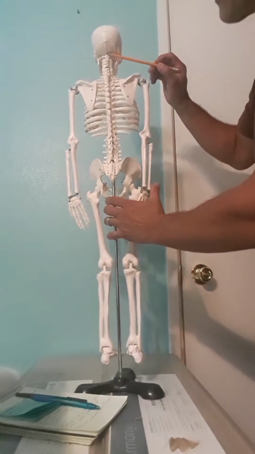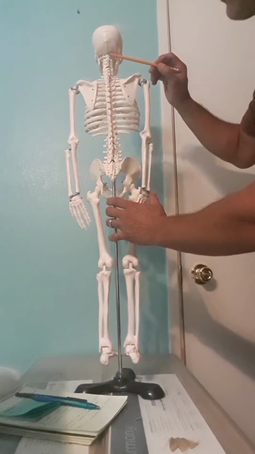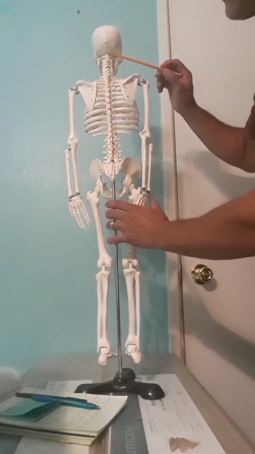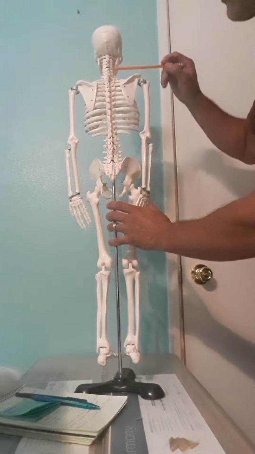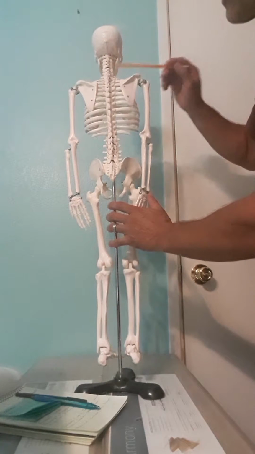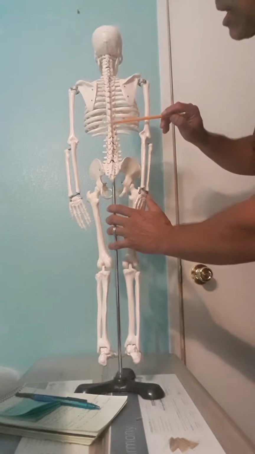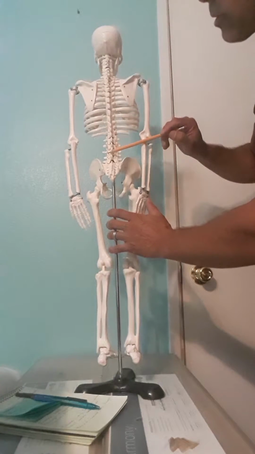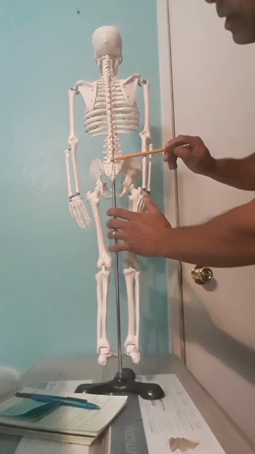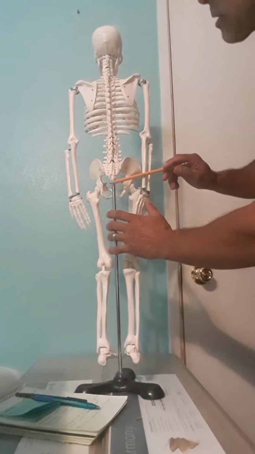Here we have the atlas and the axis at the base of the skull, at the top of the spinal column. We have the cervical spinal column here, the thoracic area of the spinal column, and the lumbar area of the spinal column here. We have the sacrum and then the coccyx.